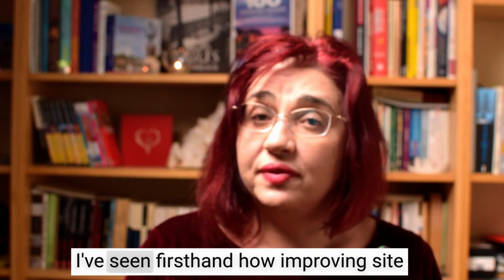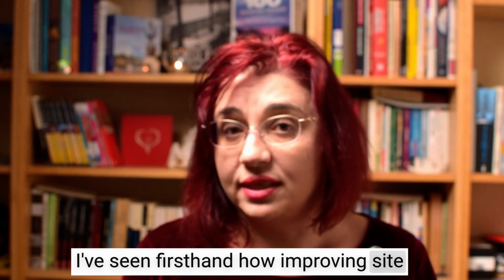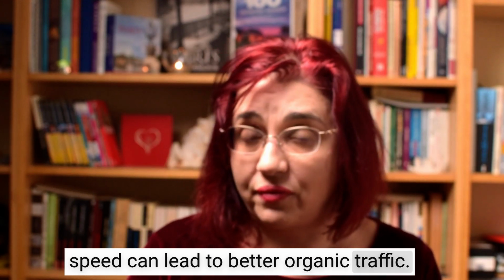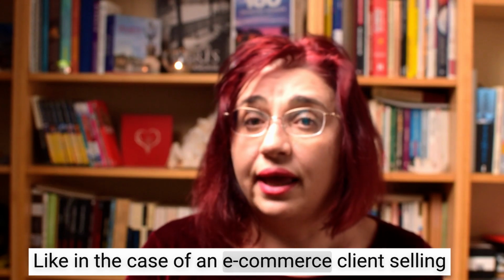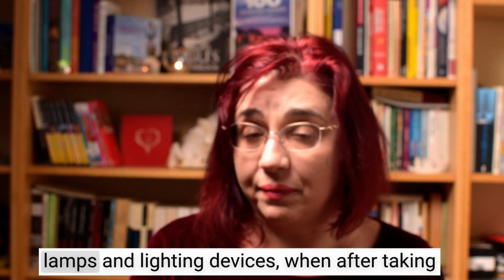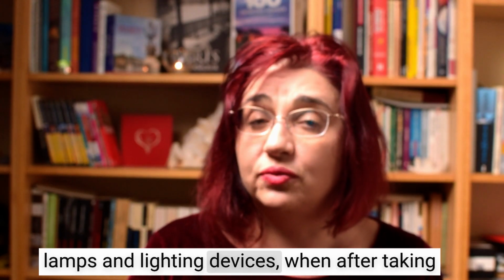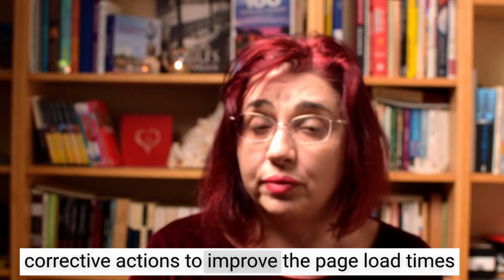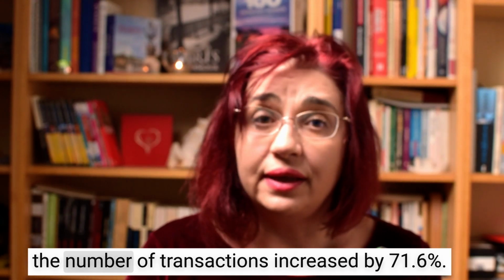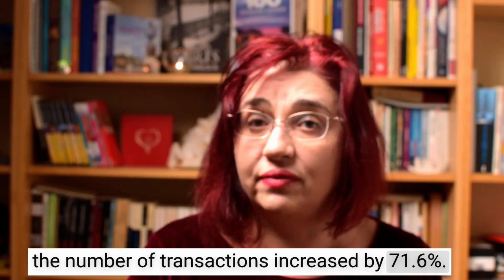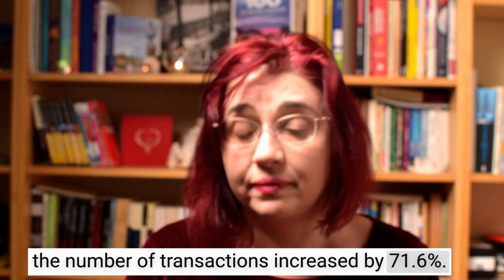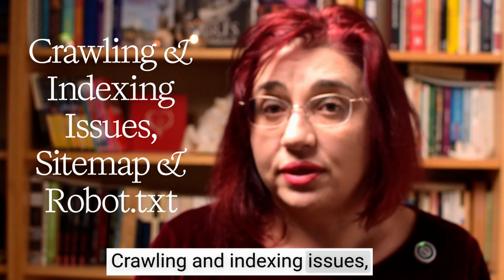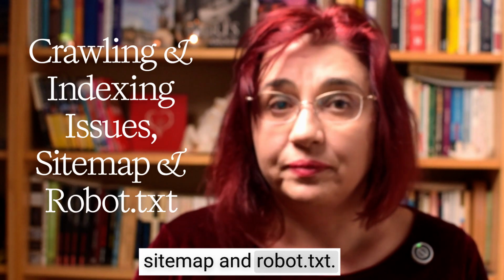locations. I've seen firsthand how improving site speed can lead to better organic traffic. Like in the case of an e-commerce client selling lamps and lighting devices, when after taking corrective actions to improve the page load times, the number of transactions increased by 71.6%. Crawling and indexing issues, sitemap and robots.txt.